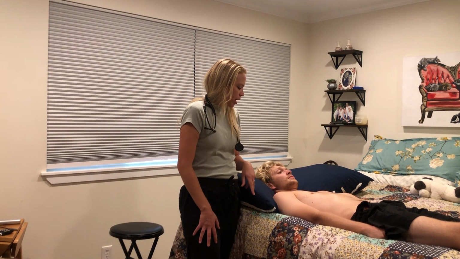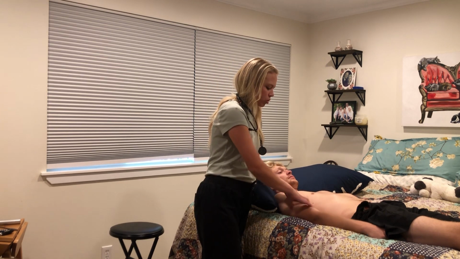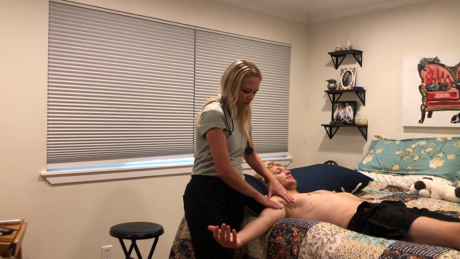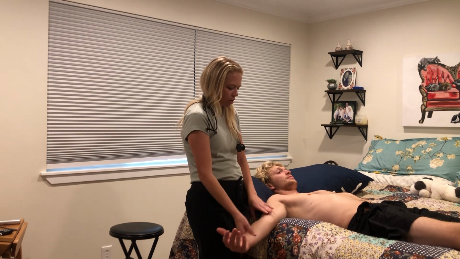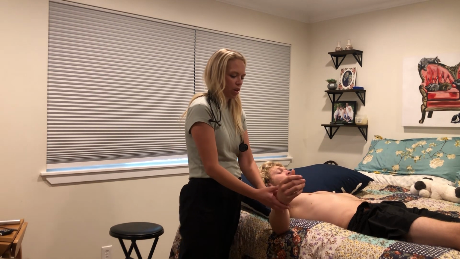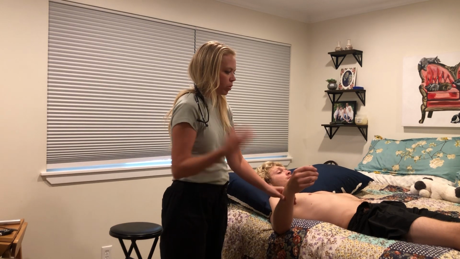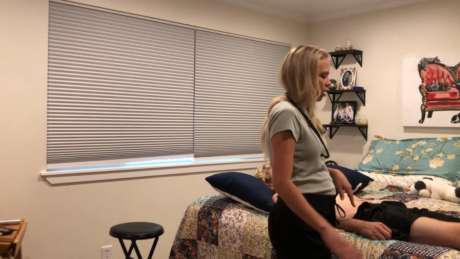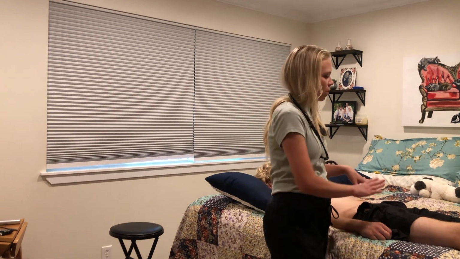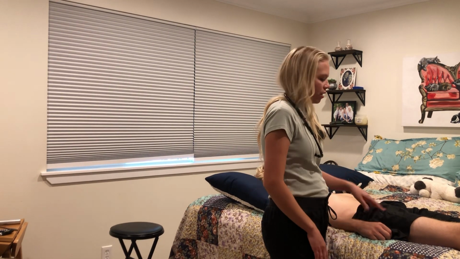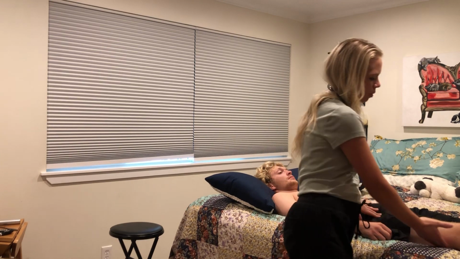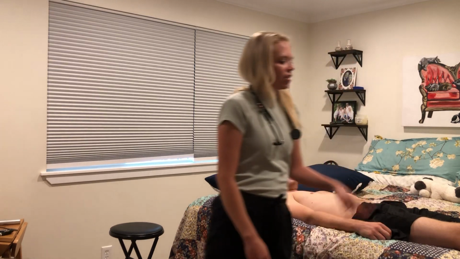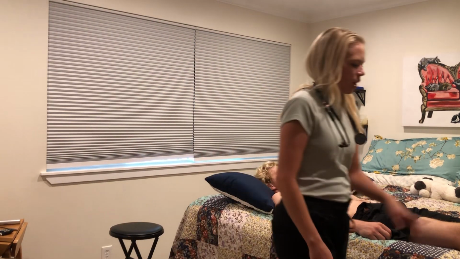We'll first start by feeling for lymph nodes in the epitrochlear area, as well as the axillary area. And then we'll feel the brachial pulse here, and then the radial pulse here. And we can do that on both sides. And then moving down to the lower extremities, we can again feel for lymph nodes by palpating the inguinal area, and then we can feel the femoral pulse, the popliteal pulse, and then the posterior tibial pulse, and then the dorsalis pedis pulse on the top of the foot.